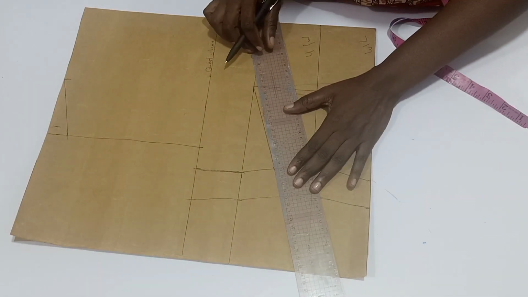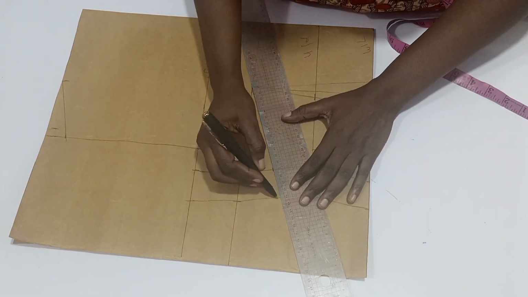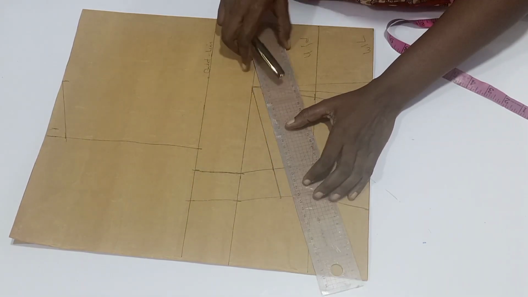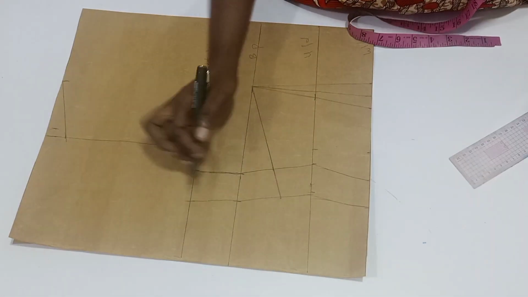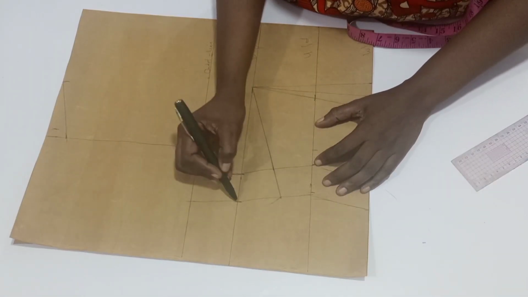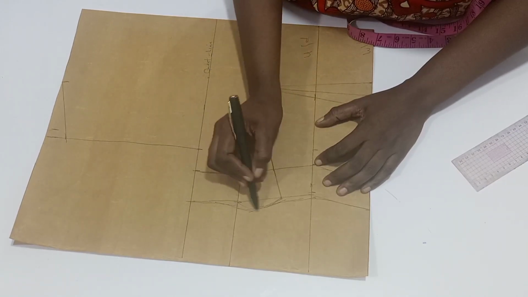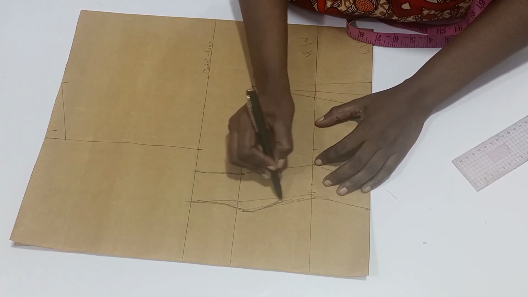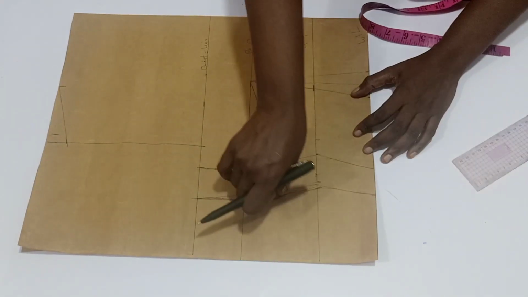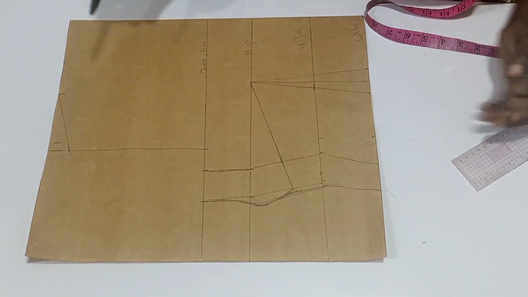Then I'm going to connect the breast point to that way, but by the time I connect that breast point, you realize that it is now more than 1.5 inch. But when you are going to sew your fabric, please let it be 1.5 inch so that the front will not be too short than the back. Then I'm just connecting that way. I added allowance so that when I pick up the dart, it doesn't get short on the fabric.